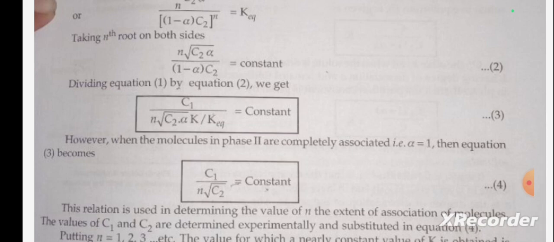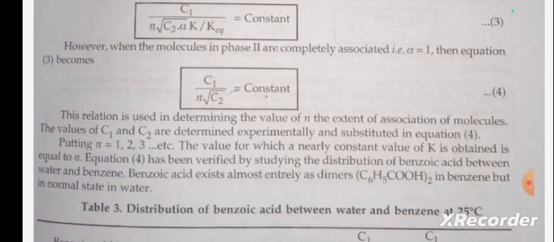This relation is used in determining the value of n, the extent of association of the molecule. The values of C1 and C2 are determined experimentally and substituted in equation 4. Putting n equal to 1, 2, 3, the value for which a nearly constant value of K is obtained is equal to n. Equation 4 has been verified by studying the distribution of benzoic acid between water and benzene.